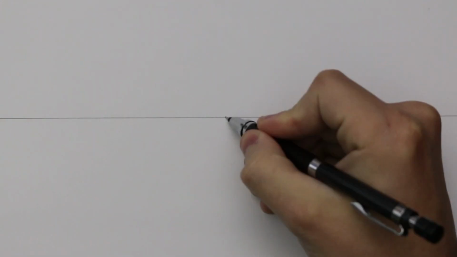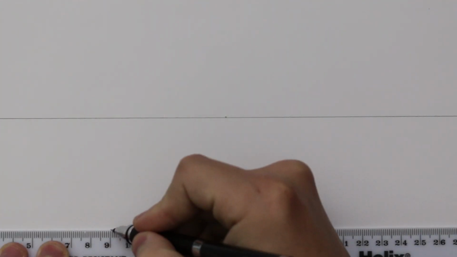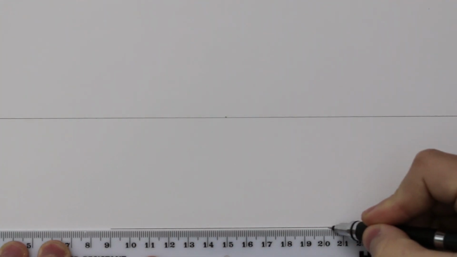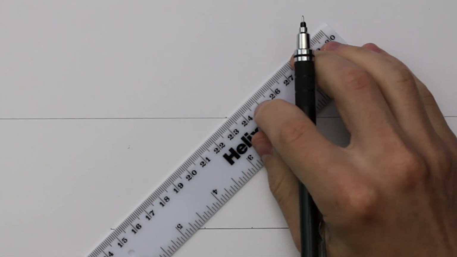I place a vanishing point on the horizon line, and then I draw another horizontal line below that is parallel to the horizon, and then I divide this up. Now I take some lines from each of those points back to the vanishing point.